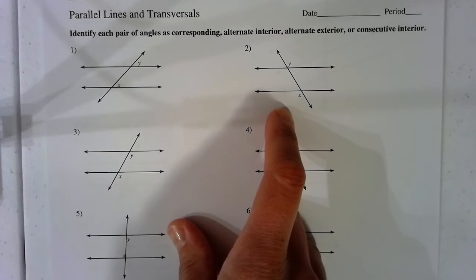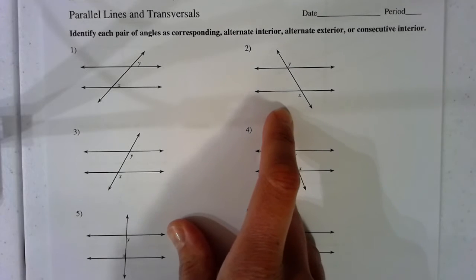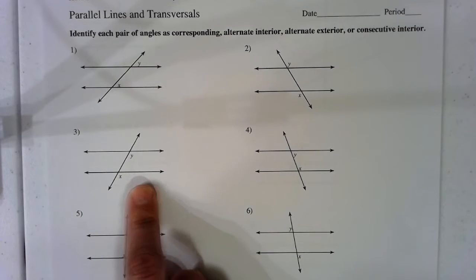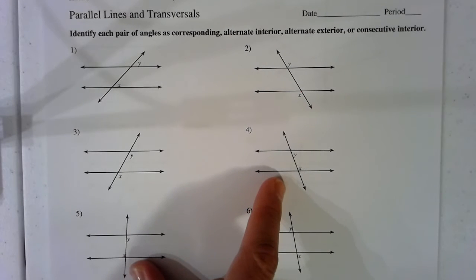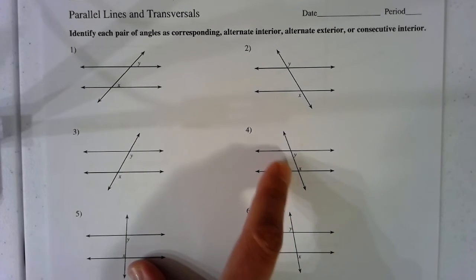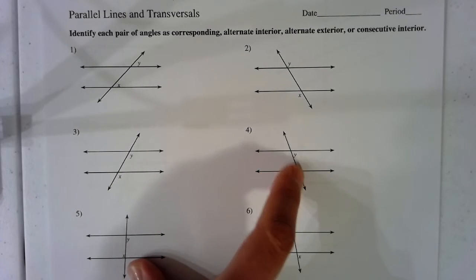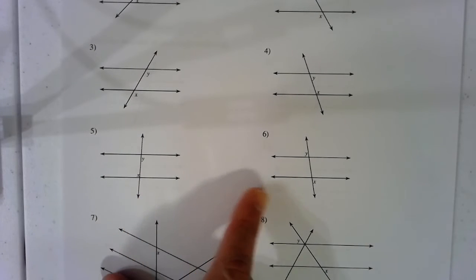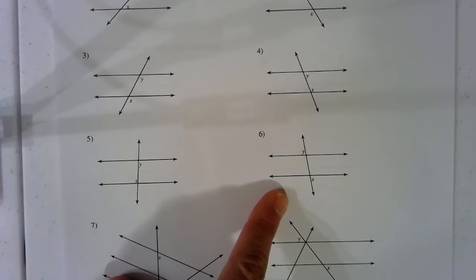And are they inside the parallel lines or outside? They're outside, so we're going to call that alternate exterior angles. These ones here are just like these ones here, so corresponding. Now these are inside the parallel lines and on the same side of the transversal. So we call these consecutive interior. These here are called alternate interior. What do you think these are called? If you said alternate exterior, you are correct.